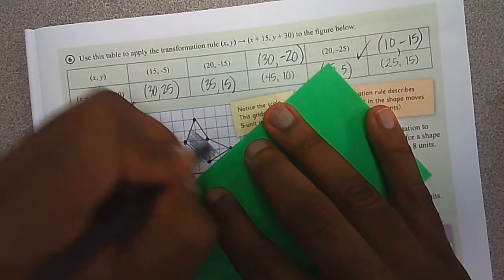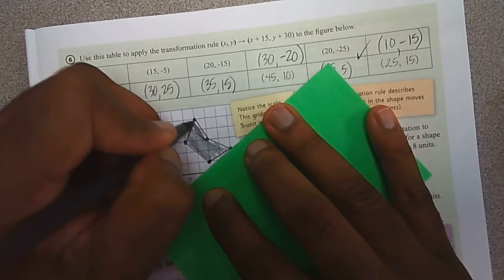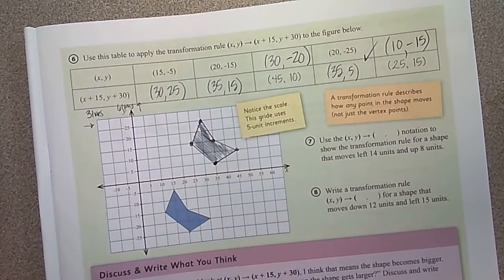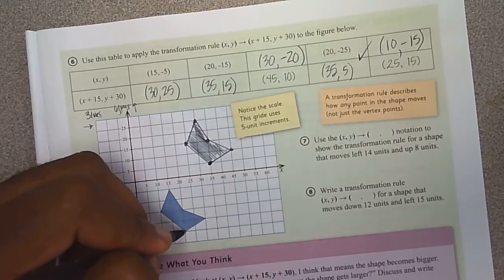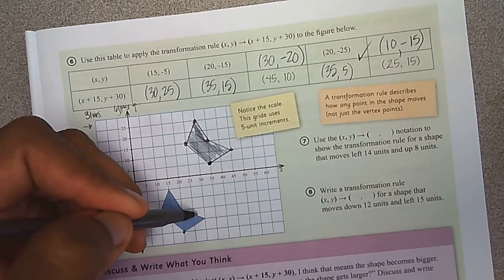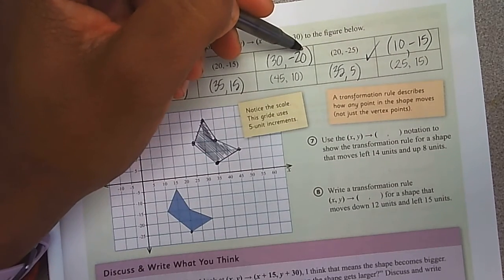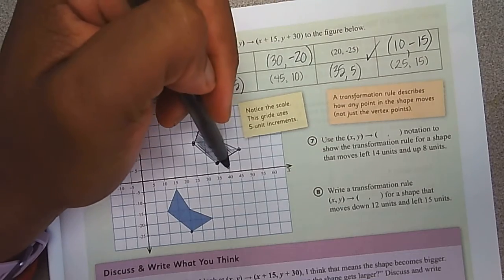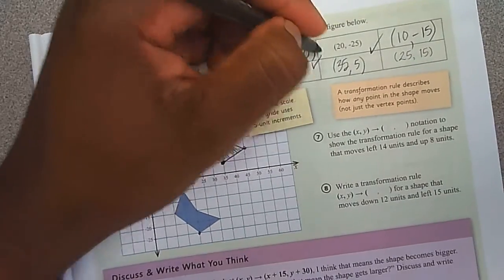I probably should check this before I color it in, but I'll deal if it doesn't. All right, so I already checked this one. So this is 30, negative 20. 30, negative 20 came from 45, 10. That checks.